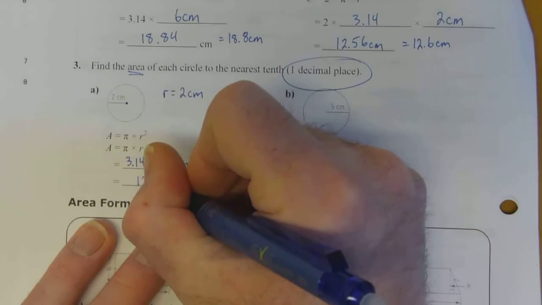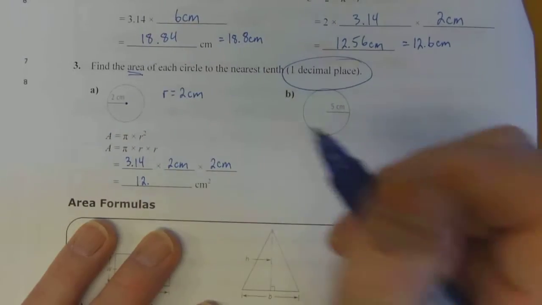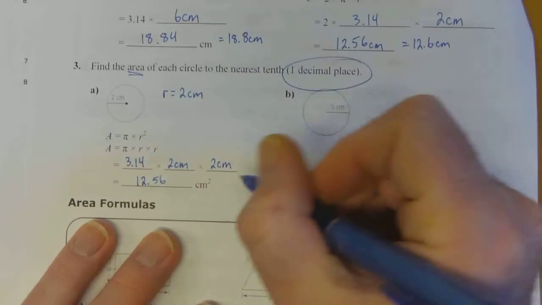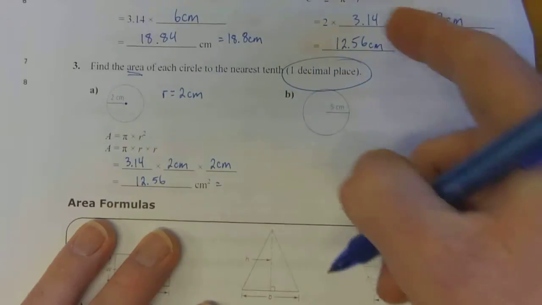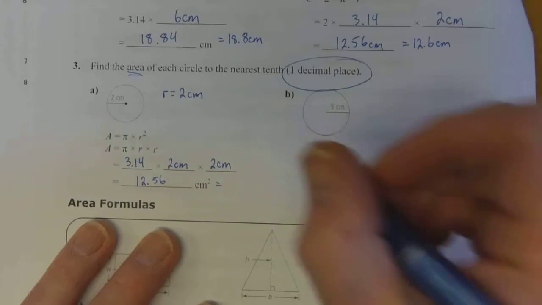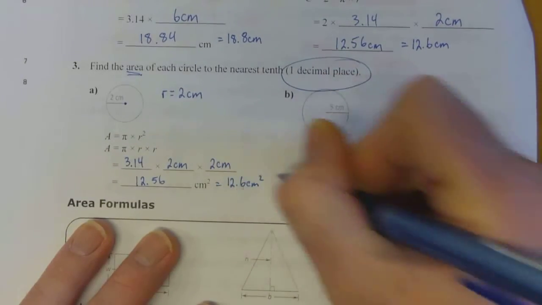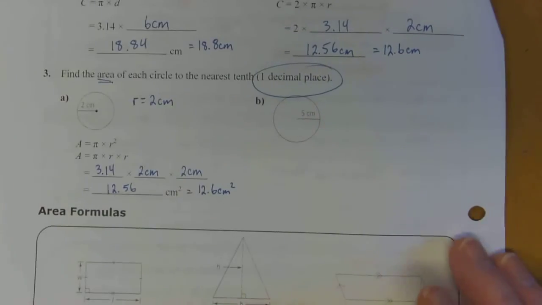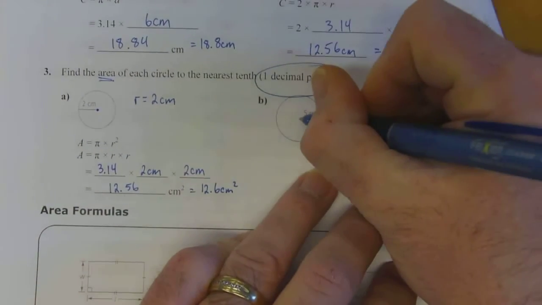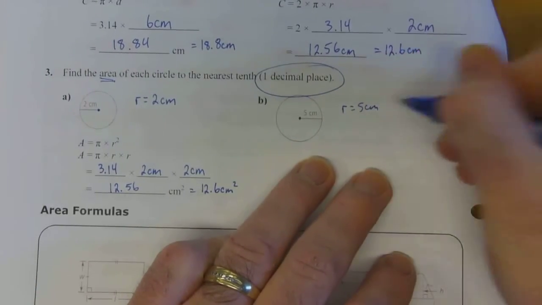So now I've got 3.14 times 4, which is 12.56 centimeters squared, but that's not 1 decimal place. So like up here with the same numbers, in fact, we're going to round that to 12.6 centimeters squared. So that's part A. Now part B, again, this is a radius of 5 centimeters.